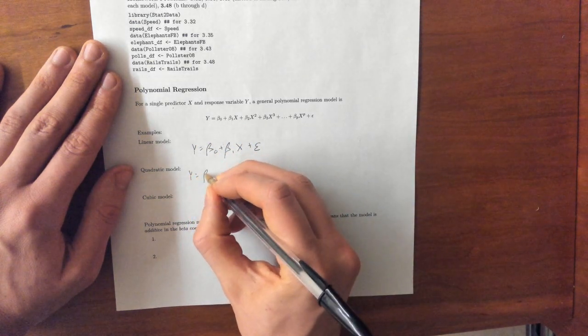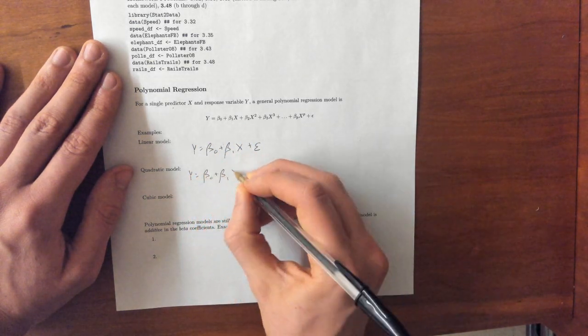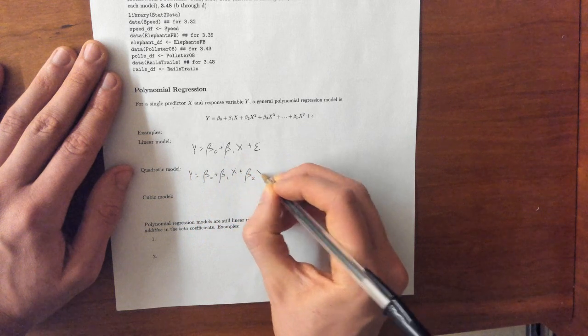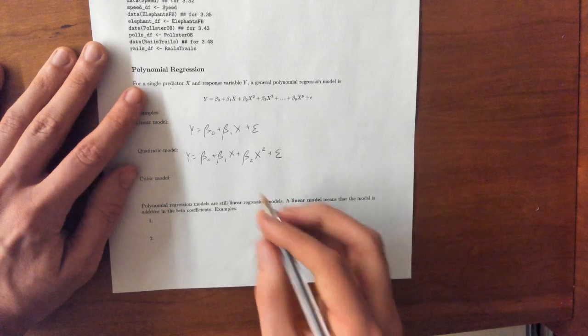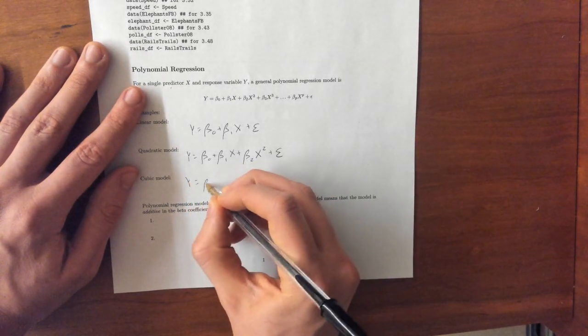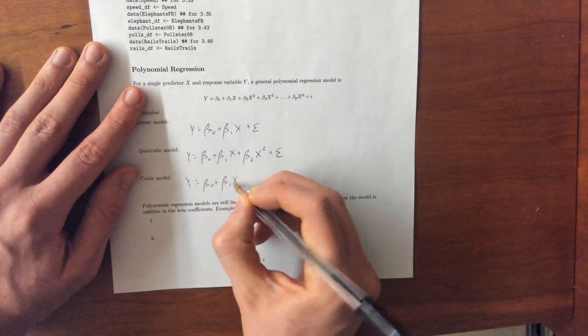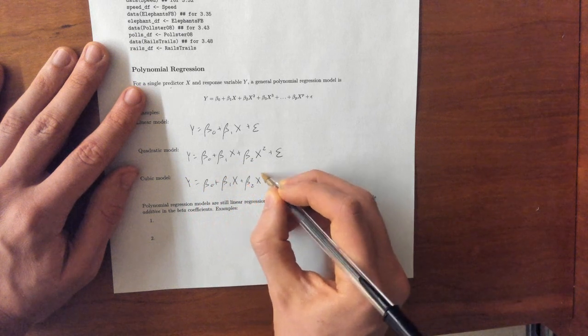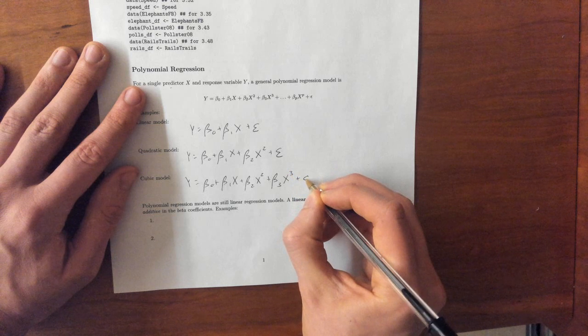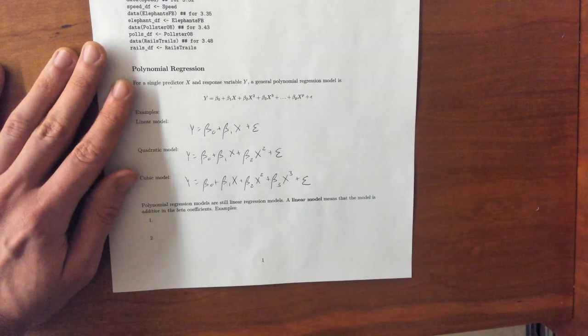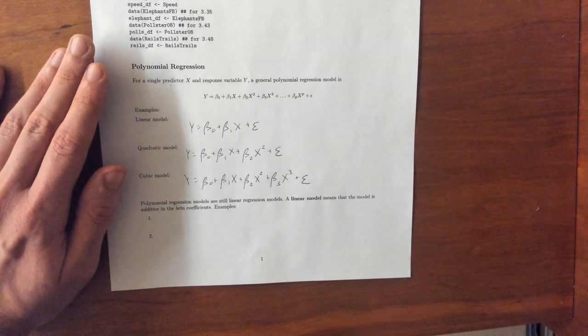Our quadratic regression model has our predictor variable squared as a second term. And our cubic regression model, as you might guess, has the x squared term as well as an x cubed term if your data looks like it's following a somewhat cubic trend.